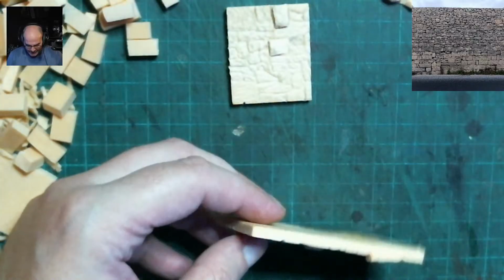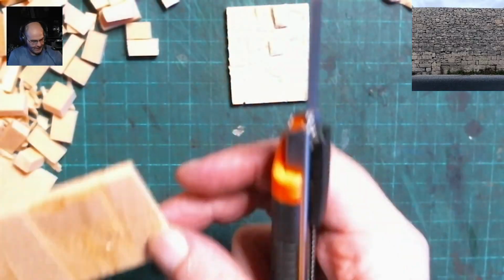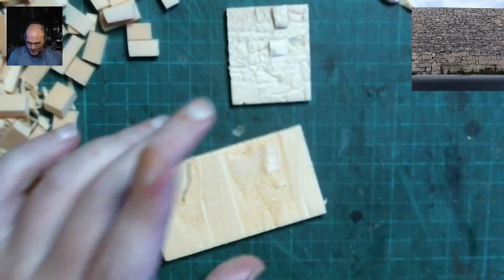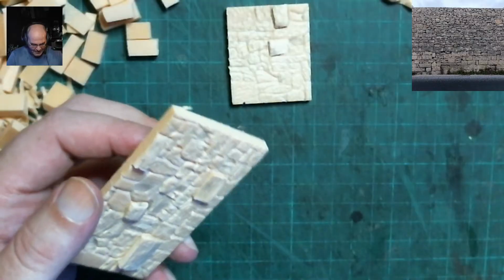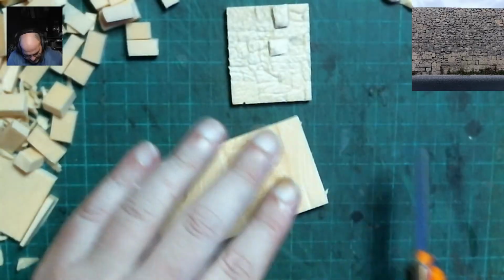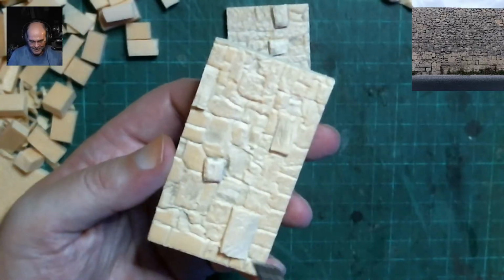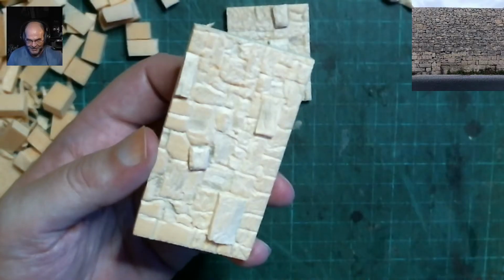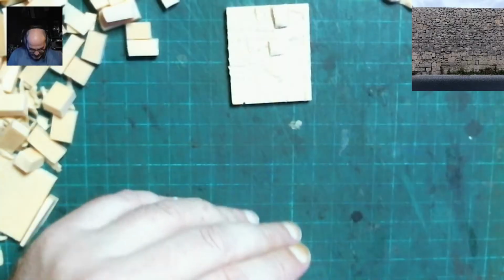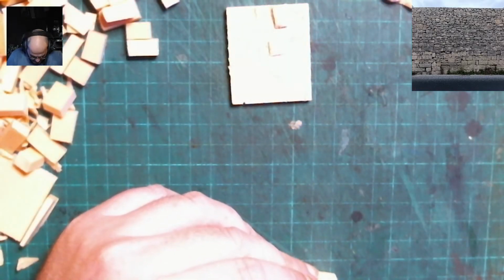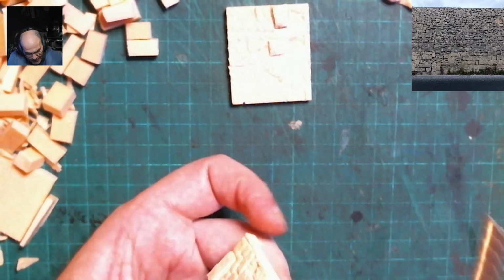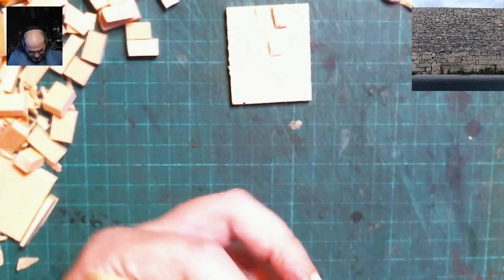Now, one way of sorting that out is by mitering the edge, which is probably a lot more precise than I can actually do, but let's see about that. Again, planning, I should have done this before I glued these bits in. I want to go for 45 degrees from that edge.